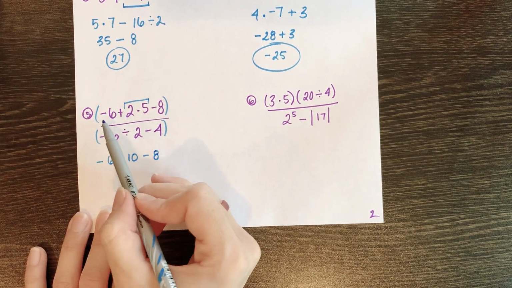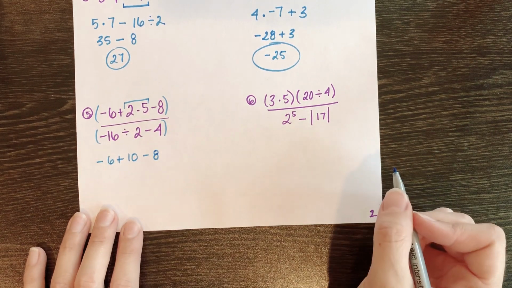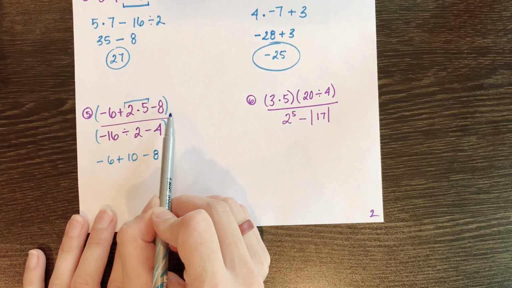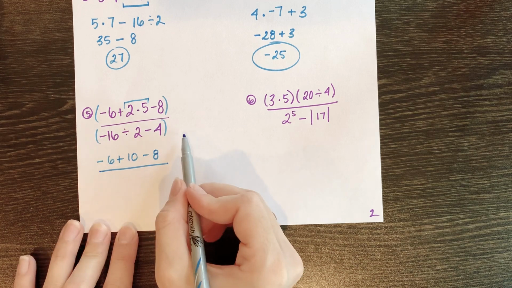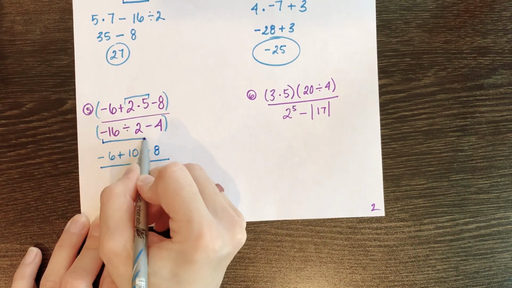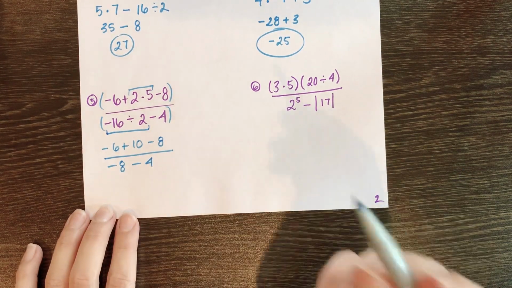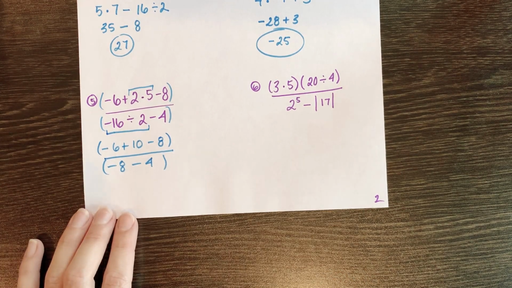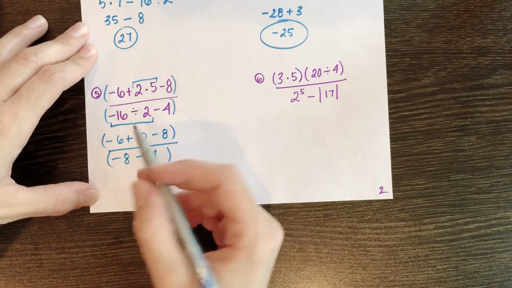You can't do -6 plus 2. You can't do it. And then -8. You can't do 5 minus 8. Okay? So that's what I have up top. On the bottom, I'm going to do my division. -16 divided by 2 is -8 minus 4. I still have the giant fraction bar. I'm still working to simplify my numerator and simplify my denominator.